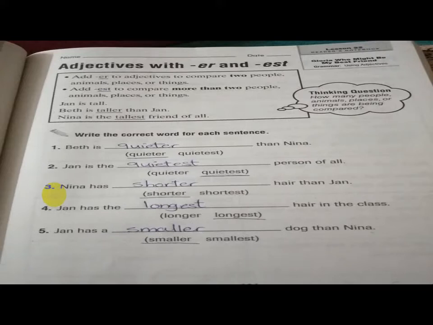Beth is quieter than Nina. Jan is the quietest person at all. Super. Nina has shorter hair than Jan. Jan has the longest hair in the class. Jan has a smaller dog than Nina.